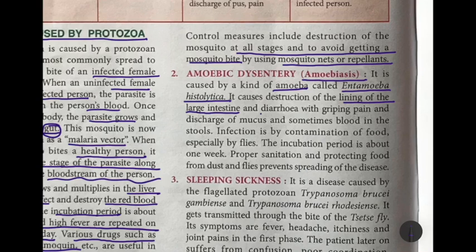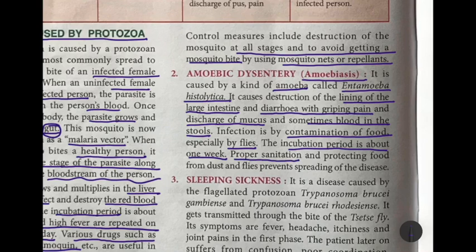So there is diarrhea with griping pain, and there is discharge of mucus and sometimes even blood in the stools. And how is it caused? It is caused by the contamination of food, especially by flies. The incubation period is about 1 week. And of course, to prevent it, there must be proper sanitation, cleanliness of the surroundings, and protecting the food from dust and flies. This prevents the spread of the disease.